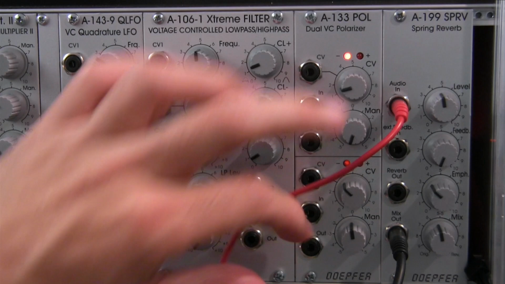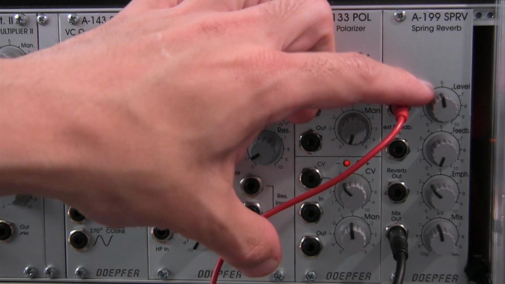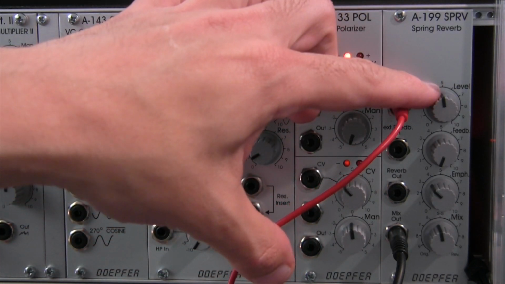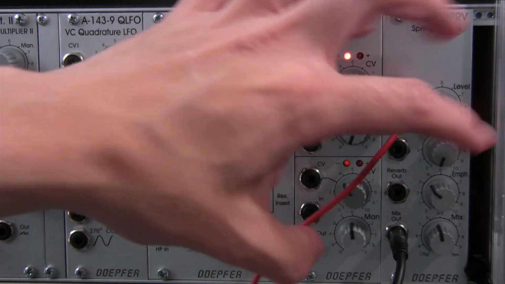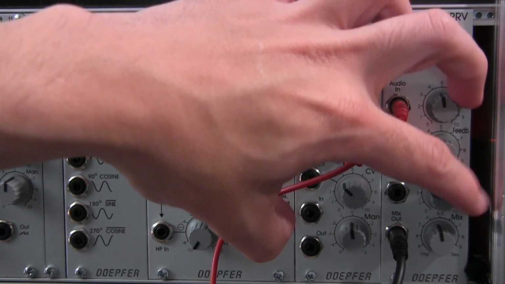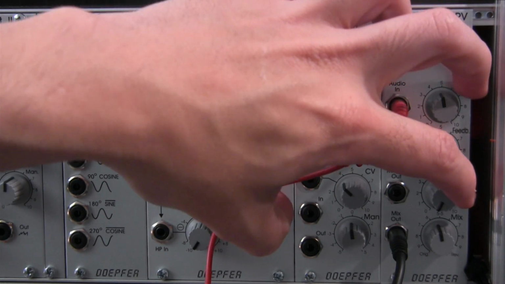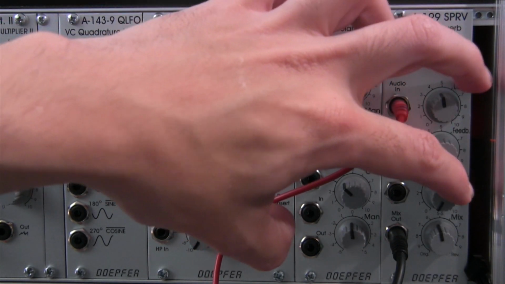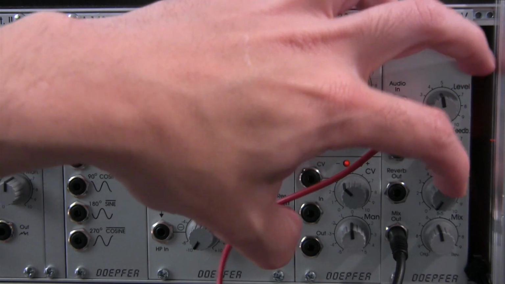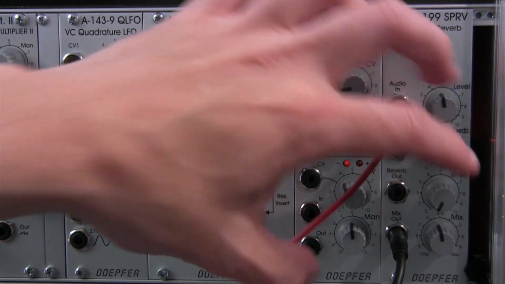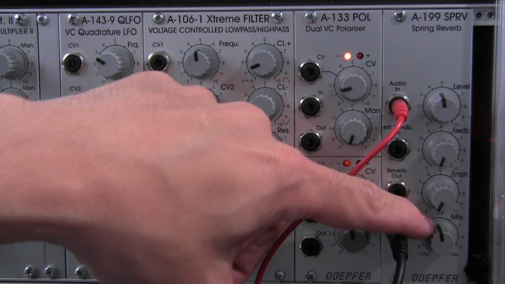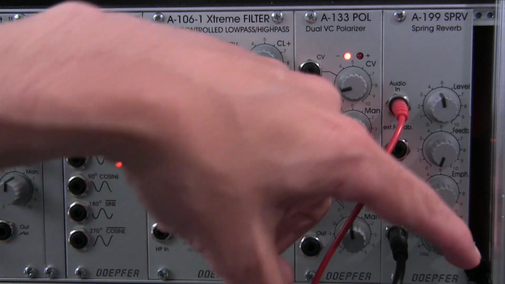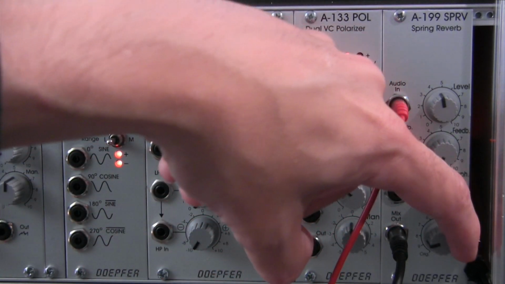I'm at about a middle level input. Right there, I have no feedback on yet, and my emphasis is on a low setting. If I take it all the way down, you can hear it got less clear. My mix control is at 50%, so it's 50% original, 50% reverb, so I'm going to bring it all the way to original.